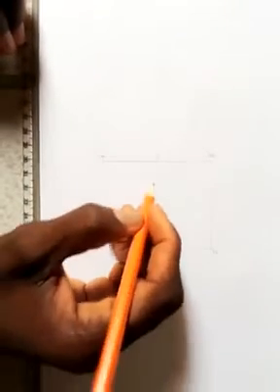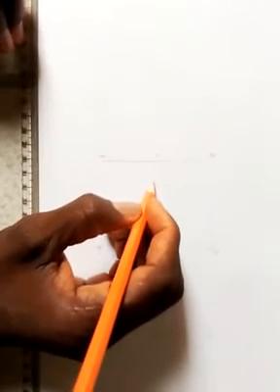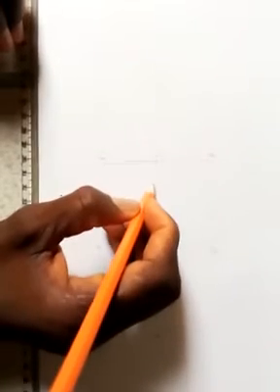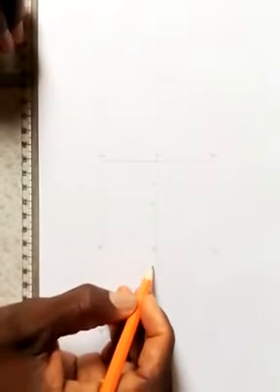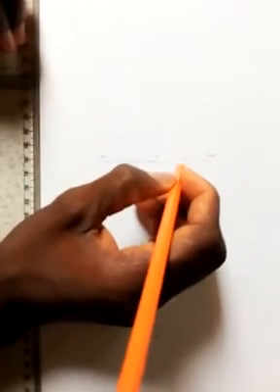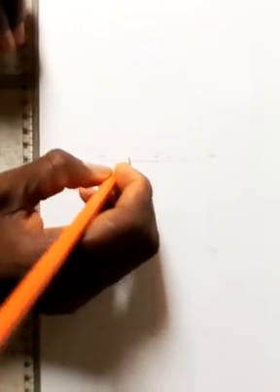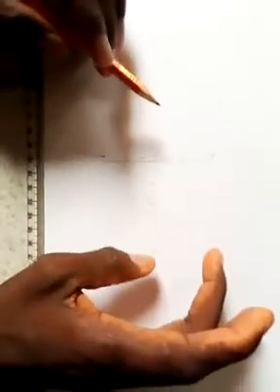Let me number these. Here, this is 1, 2, and 3. And here is 1, 2, and 3. Here, this is 1, this is 2, and this is 3. So here is 1, 2, and 3. So I've numbered it.